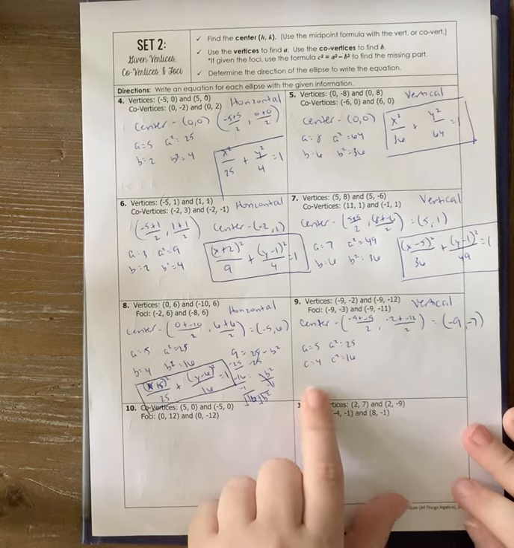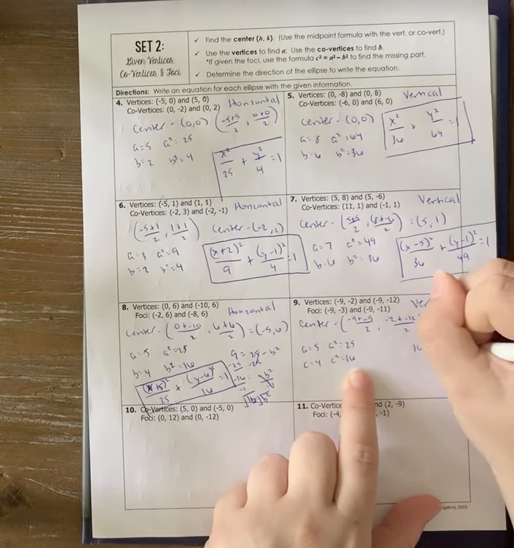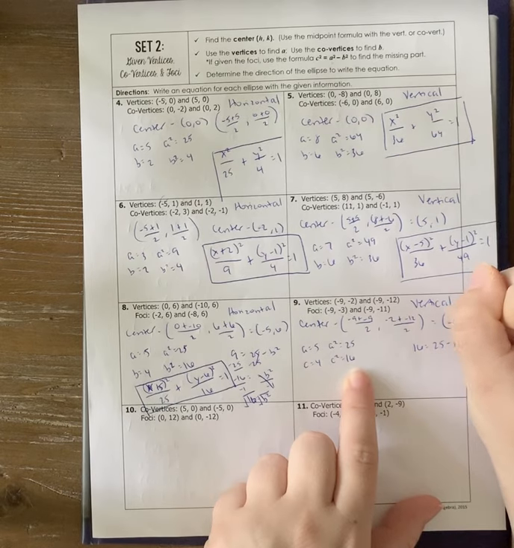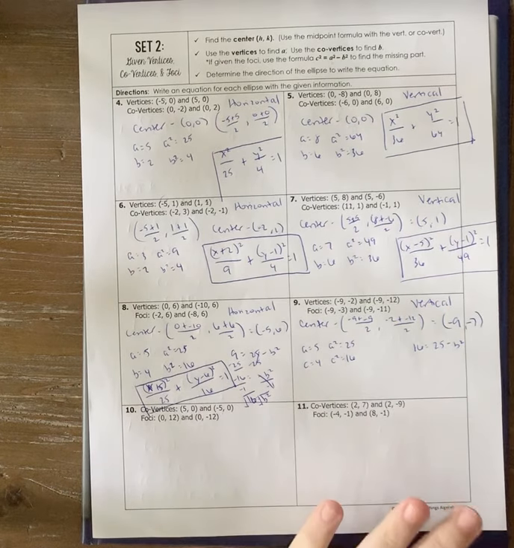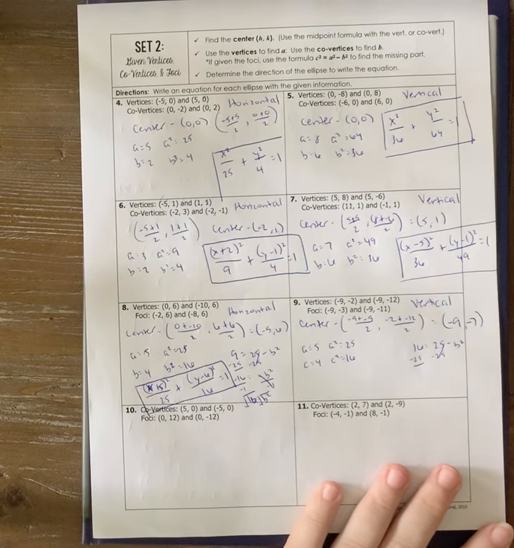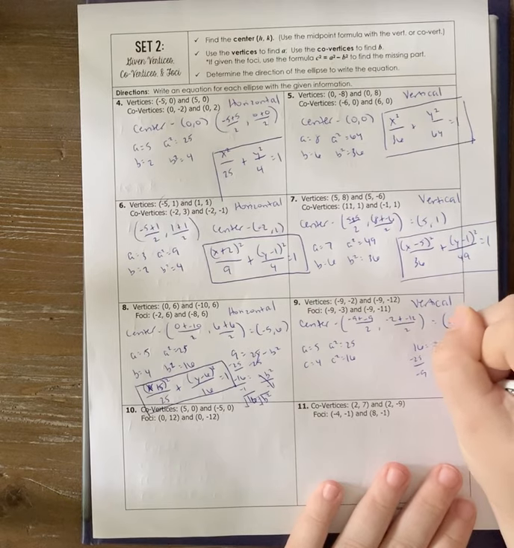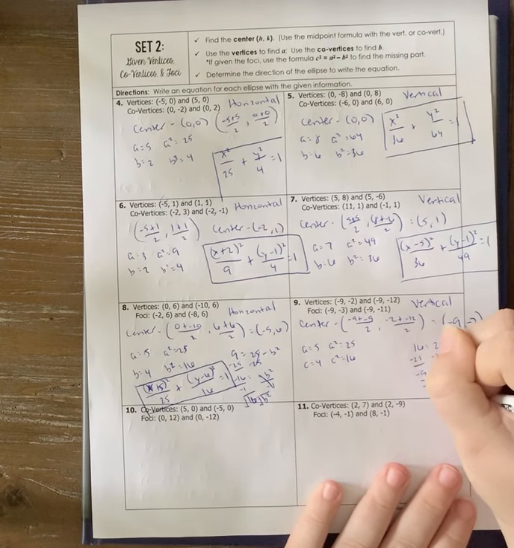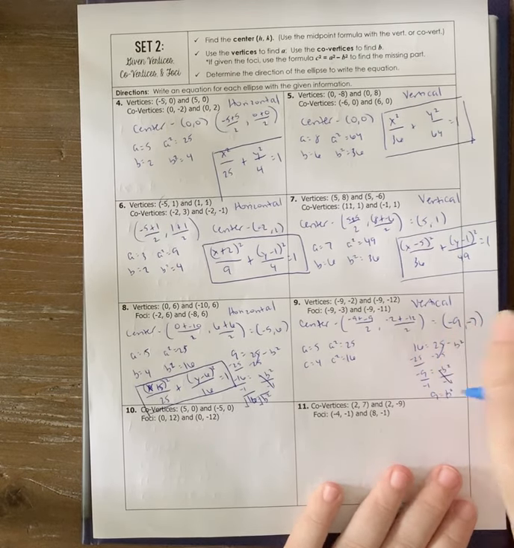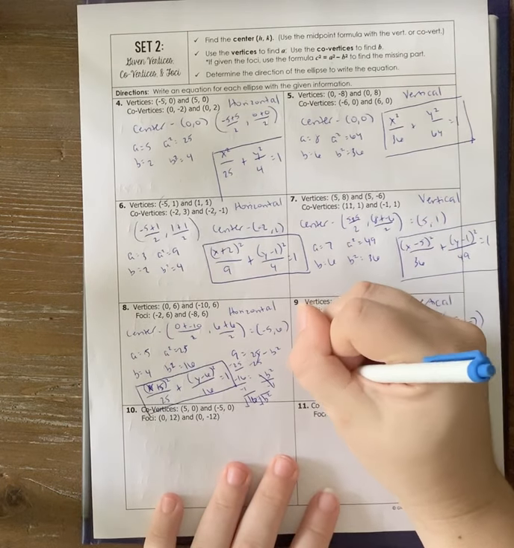So to find out what our B is, we've got to do 16 equals 25 minus B squared. Okay, so you want to subtract the 25 over. 16 minus 25 is -9. Divide by -1. And 9 is our B squared. Okay, so that means our B is going to be 3.